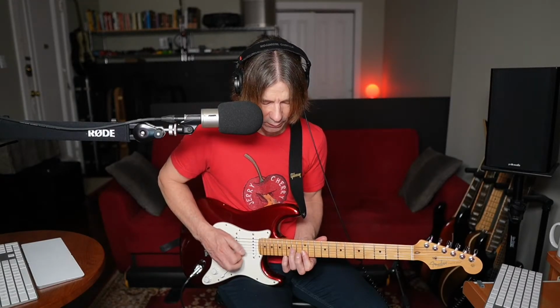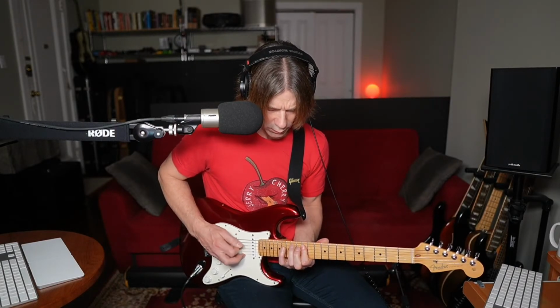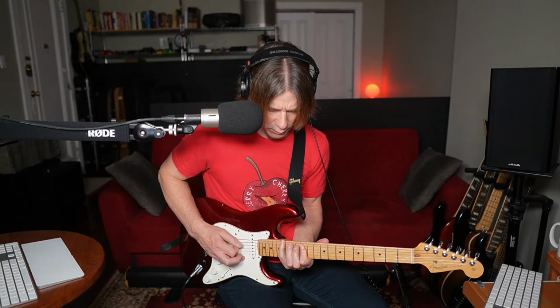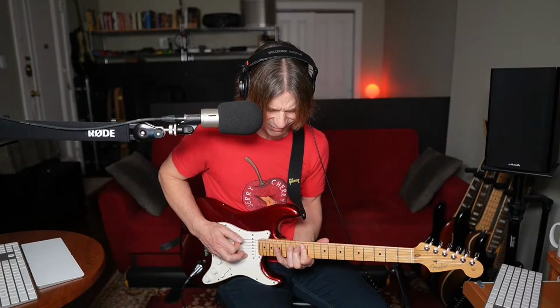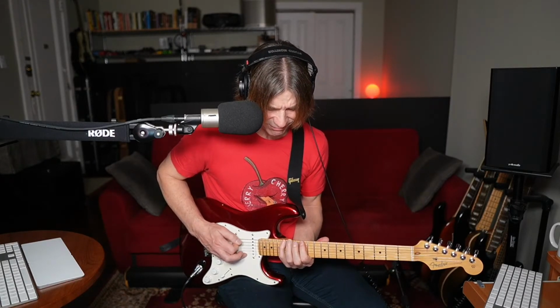That's the beauty of it, going down diatonically. Type of thing with every scale. Just go down in patterns like that. Create your own patterns.